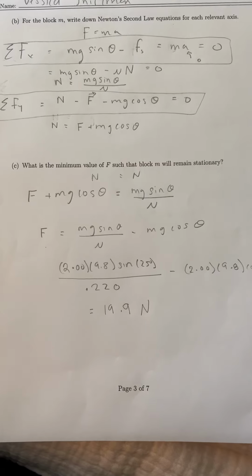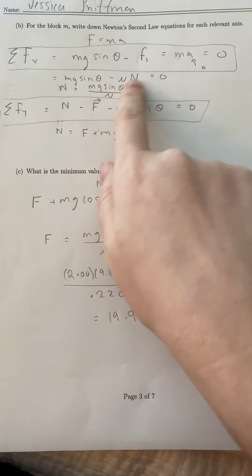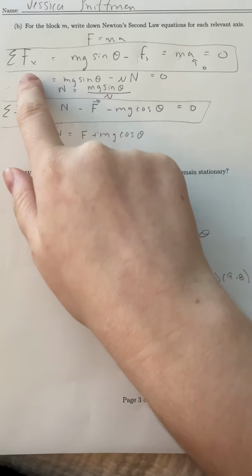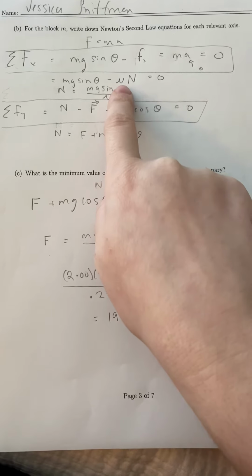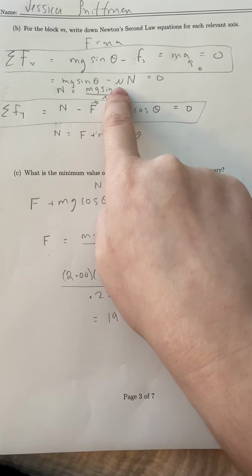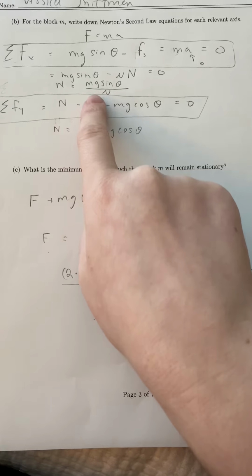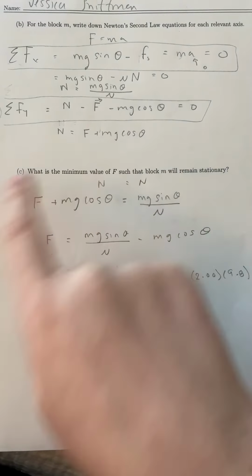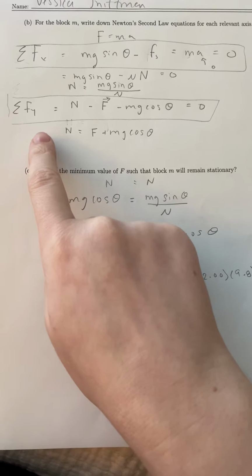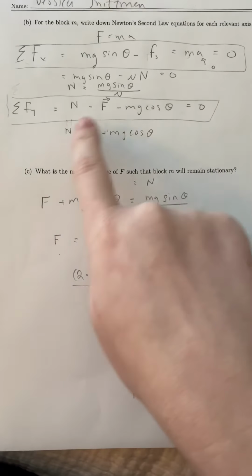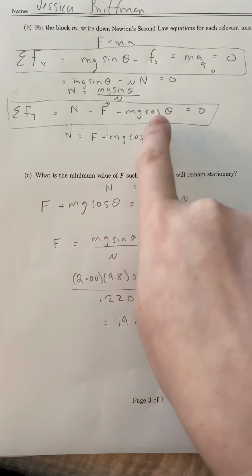solve for F. And if you look at both of the components, you can see that they both include the normal force, because you can rewrite the components of x as mg sine of theta minus, and this is how you can write the friction force instead, which is the coefficient of friction times the normal force, which is equal to 0. So then you can solve for N, which is mg sine of theta over mu, which is the coefficient of friction. And then for the y components, you just have to move all this over, so then the normal force would be equal to the force added on plus mg cosine of theta.